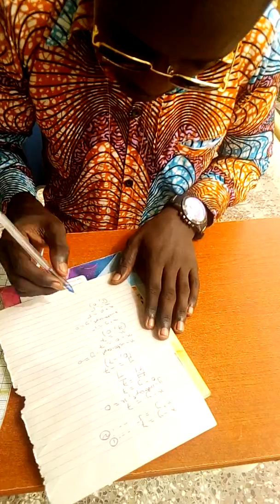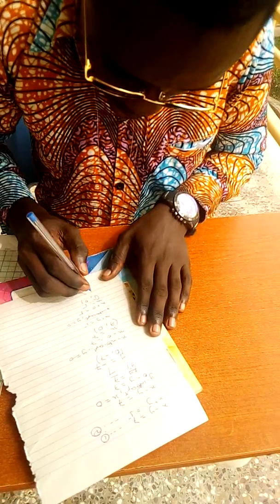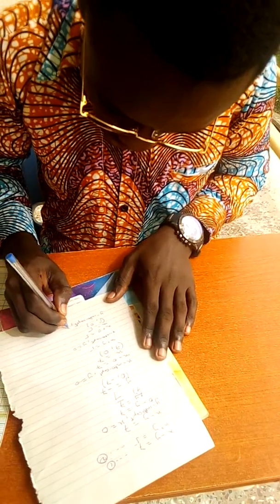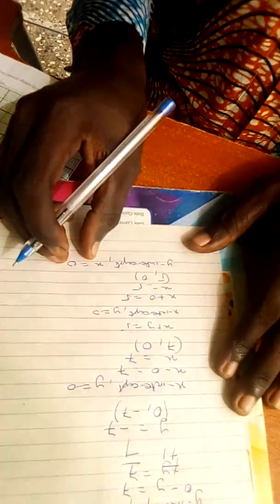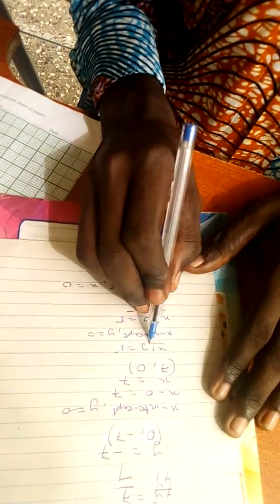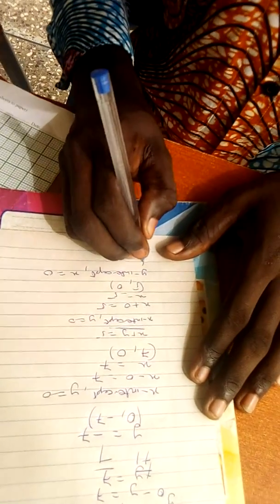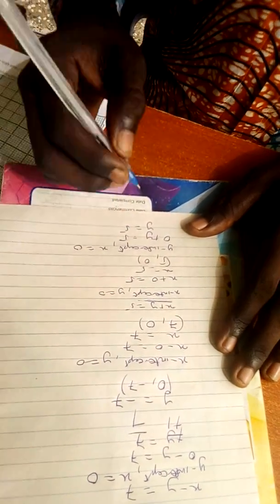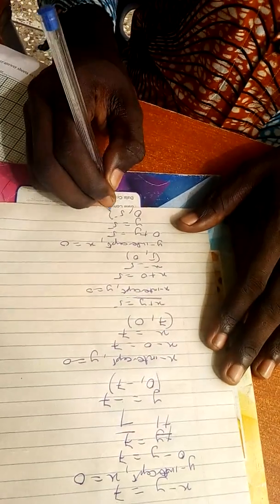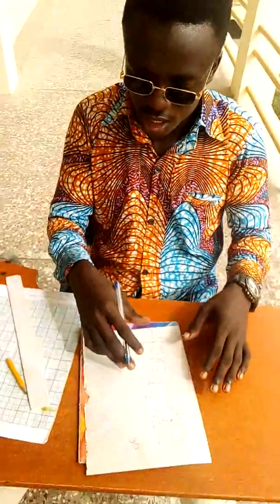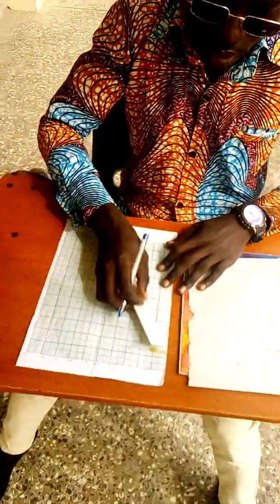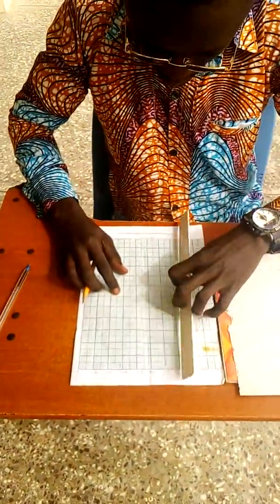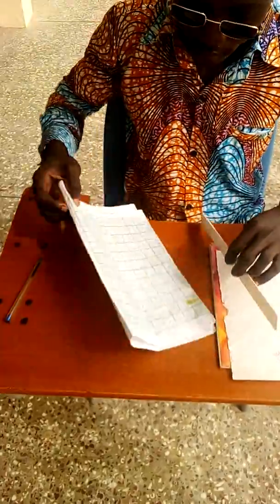Solve for the y-intercept. On the y-intercept, x equals 0. We substitute this 0 into the equation. So we have 0 plus y equals 5. Therefore, our y equals 5. We have 0, 5. We bring this solution onto the graph in order to get a value for the x and y. So this is how it goes.